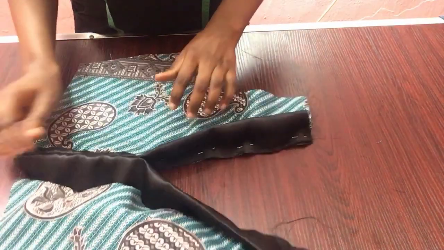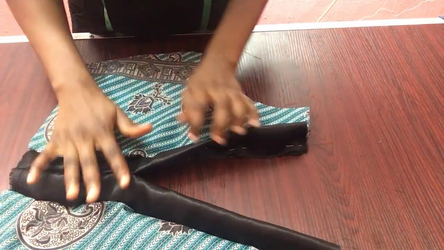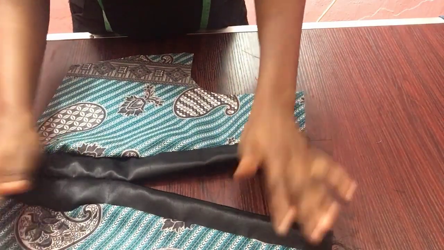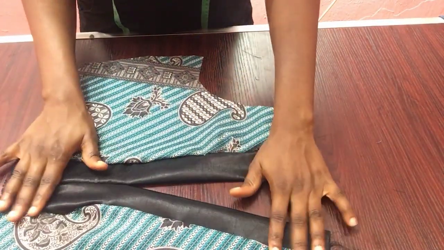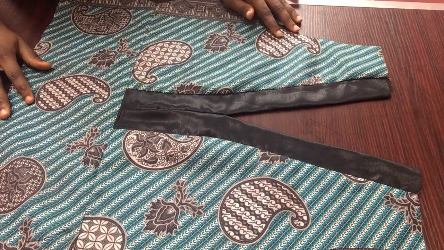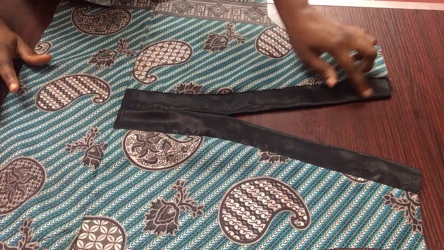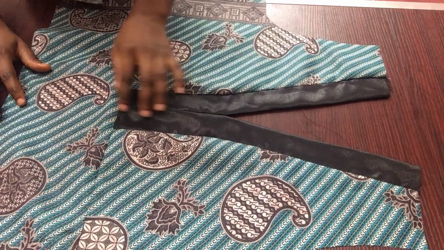I'm just going to take this to my sewing machine and sew, and after that I'm going to give it a good press with my electric iron. So guys, this is my beautiful V neckline after sewing and ironing.